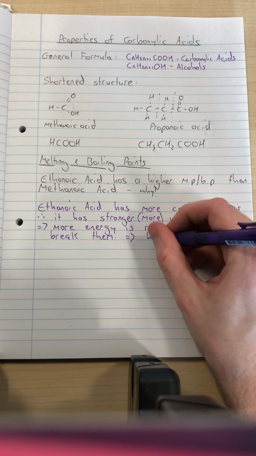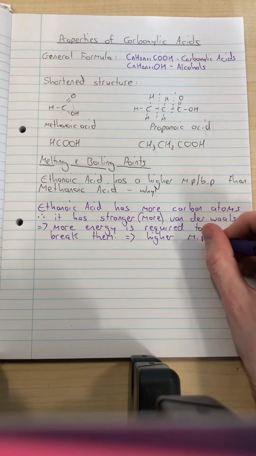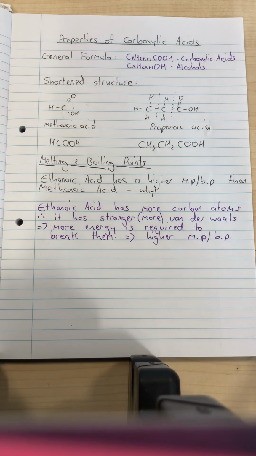It means it's got a higher melting and boiling point. And that is it. That works for any carboxylic acid. So the question could be, why does pentanoic acid have a higher boiling point than butanoic acid? It's the same idea. Pentanoic acid has more carbons, stronger van der Waals, more energy is required to break them. It's the same thing you're writing over and over again. So when I ask you about melting and boiling point, think about carbons, think about van der Waals.